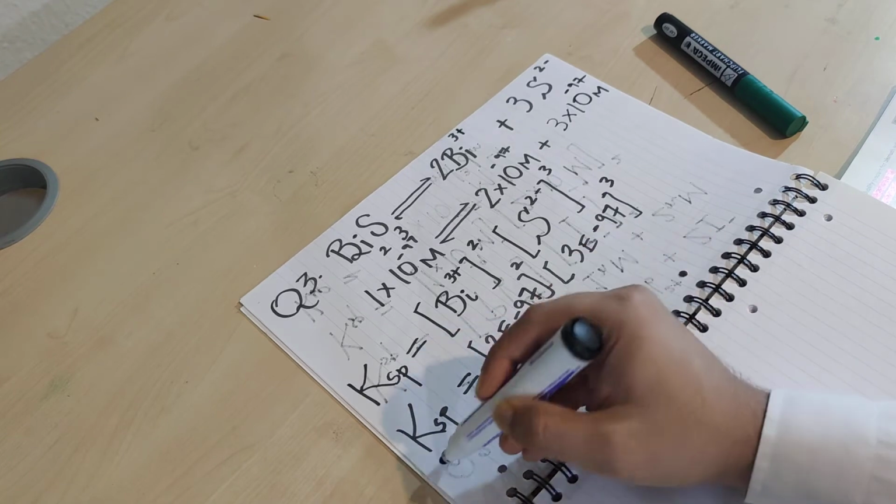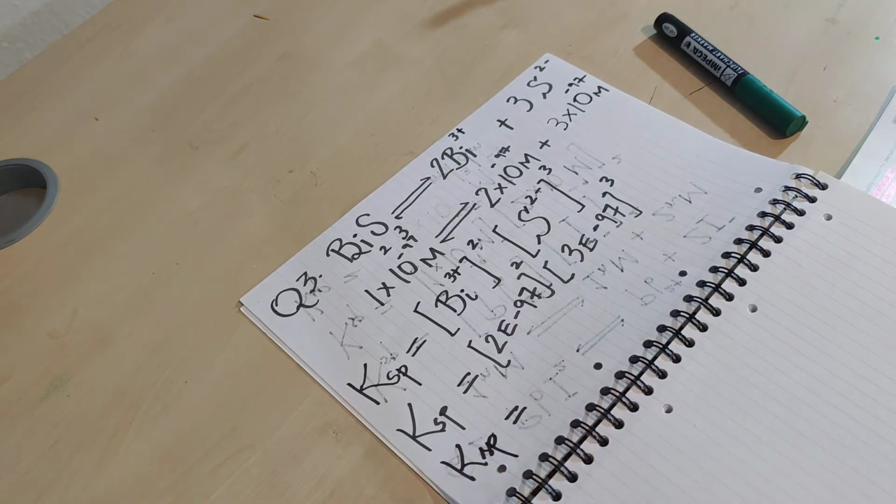Cubed. So the final answer would be, so first of all you cube it. Oh my god, that is too large a figure for the calculator, so bear with me please.